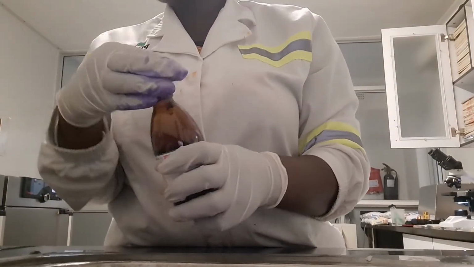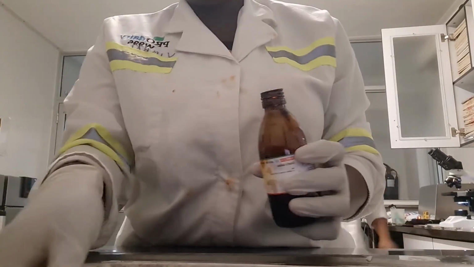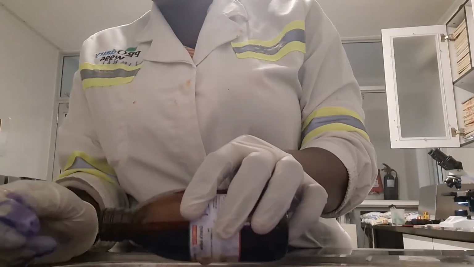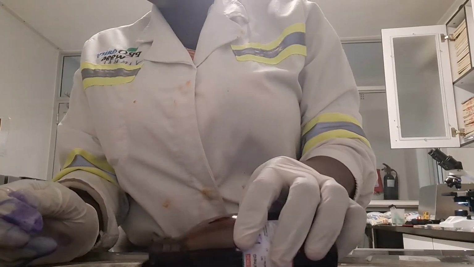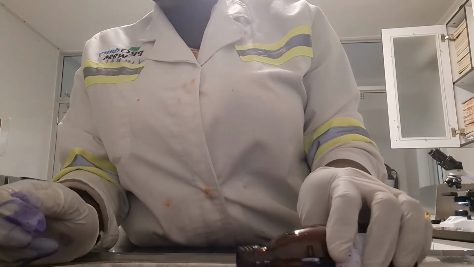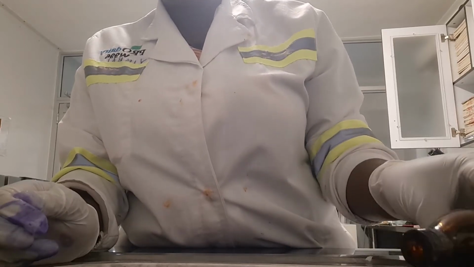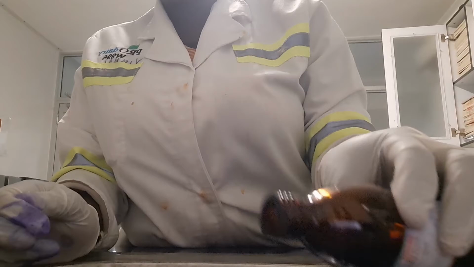Now moving on, we're going to be fixing the cells that we've stained with the crystal violet using the iodine solution. So that's what I'm doing here. Again, you have to flood the cells for 60 seconds, that's 1 minute, and then you wash it off with distilled water.